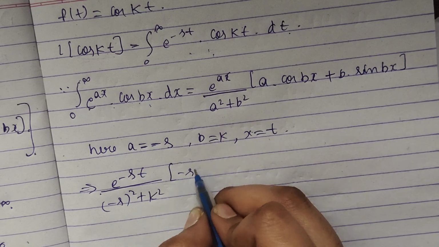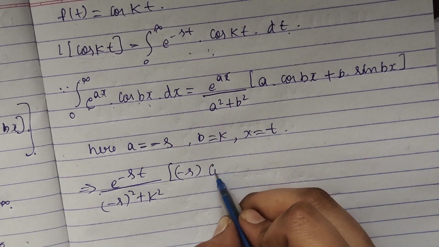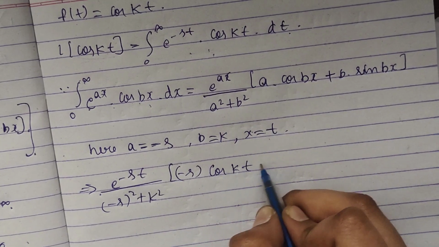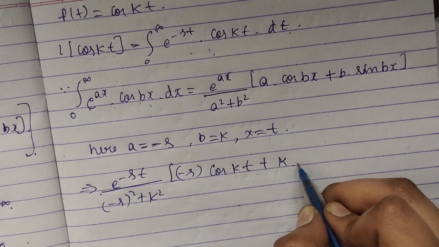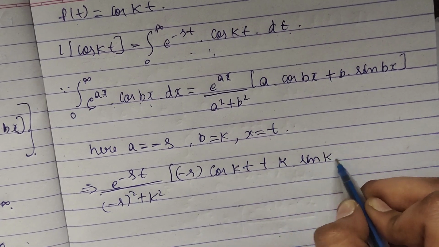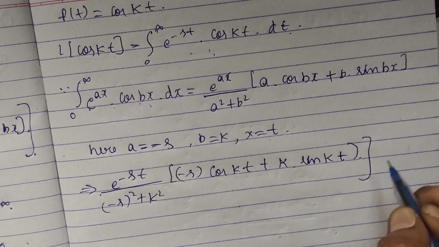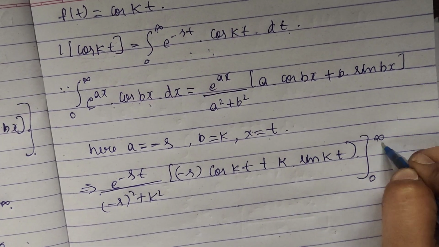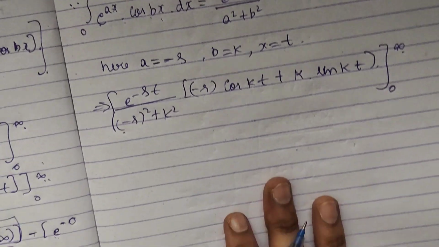A means minus s, cos bx means cos kt, plus b means k into sin bx means sin kt. This is the substituted formula with the limits 0 to infinity.